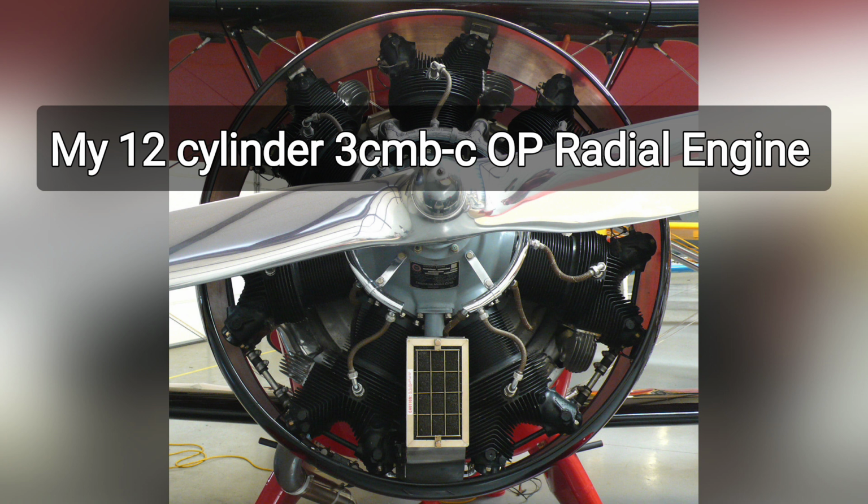I'm going to move on, but I'm not done yet. An opposed piston, three combustion chamber. Now, the three combustion chamber is another version of something that's a single cylinder on my YouTube channel already. It's literally a number and some letters that mean three combustion chambers per cylinder.